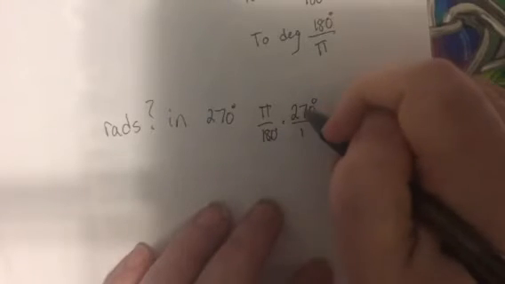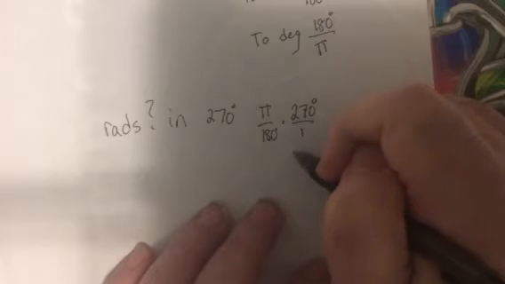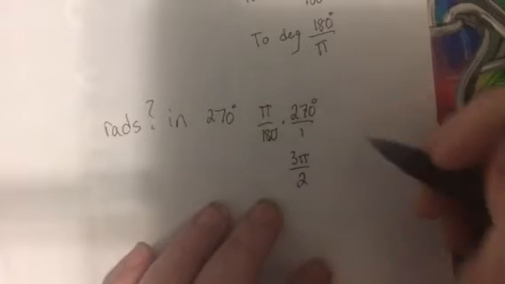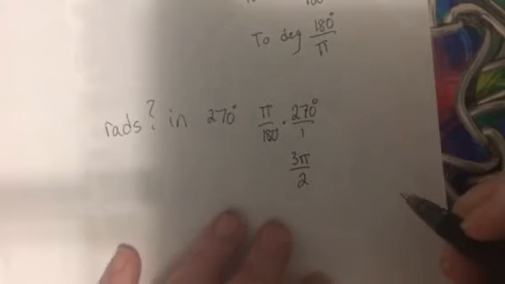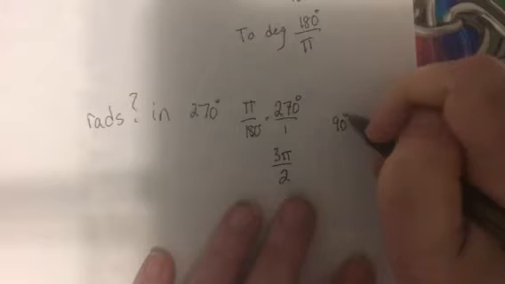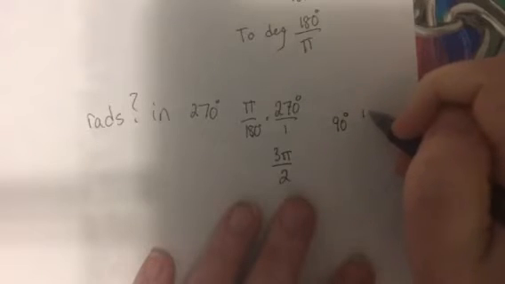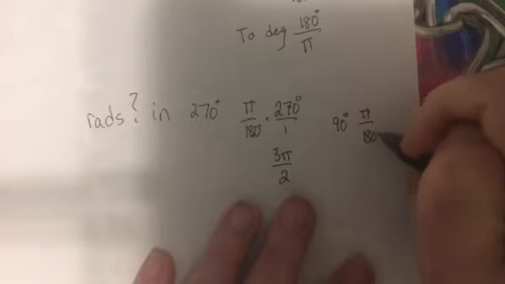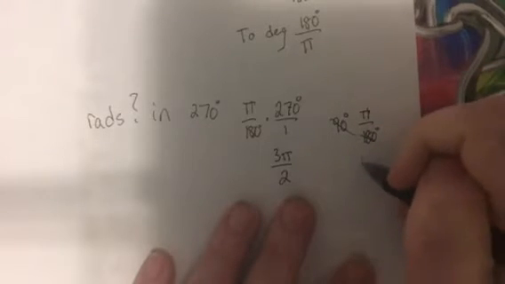Reduced by 90, you'd have 3 pi over 2. So 90 degrees times pi over 180, if you're converting to radians, that'd be pi over 2.